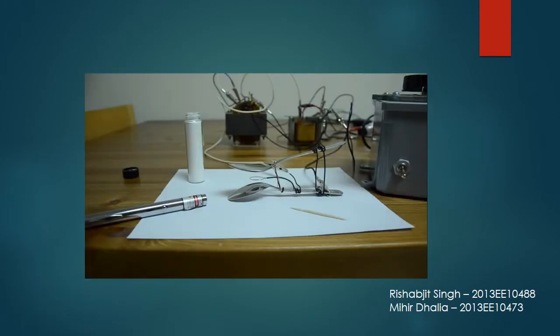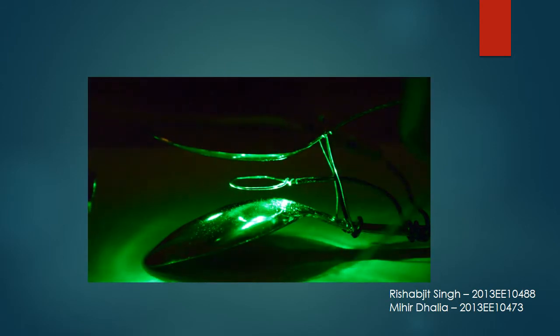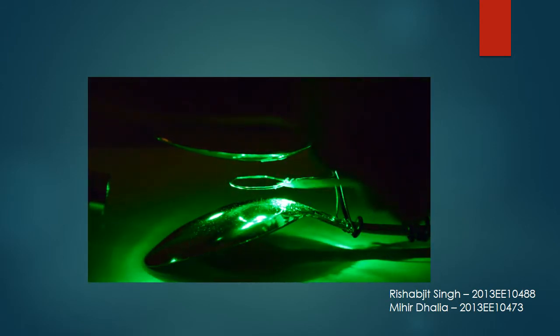We have a video showing how a Paul trap is made simply using spoons and a metallic ring. Here the voltage applied is 3000 volts, and we can see the trapped charged particle in the ring using a laser light.